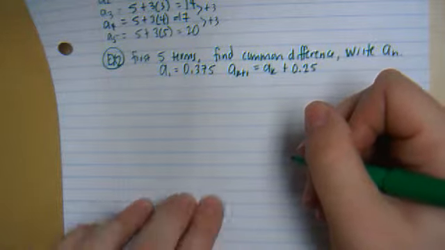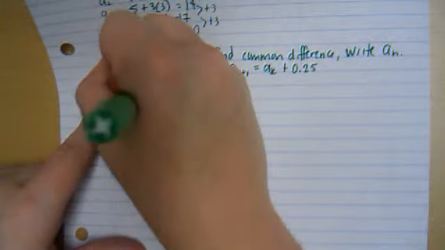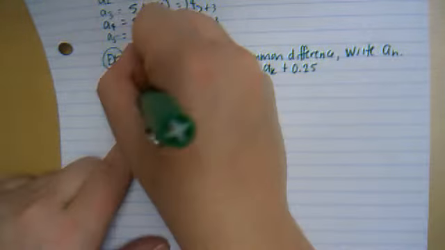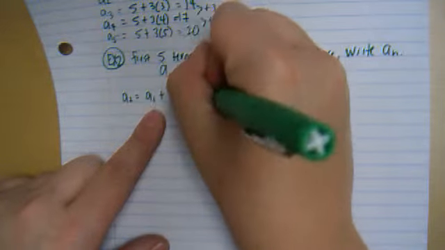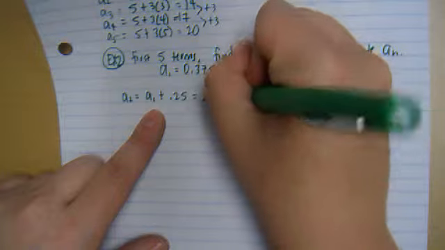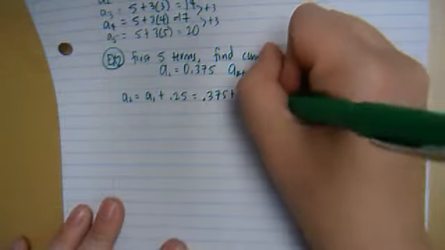Okay, so a2 is equal to a1 plus 0.25. So 0.375 plus 0.25 equals 0.625.